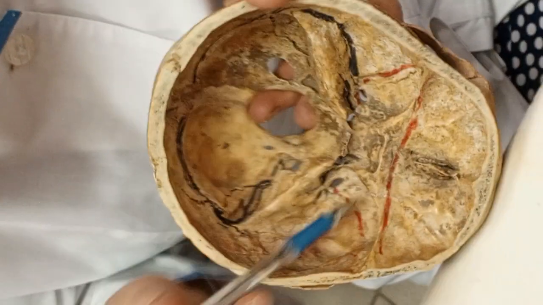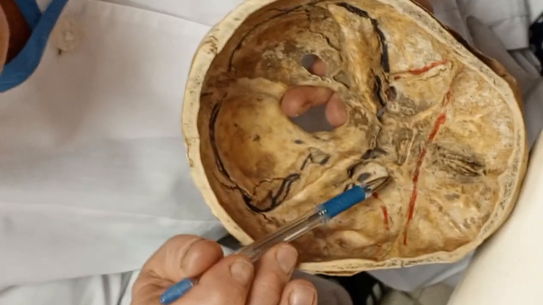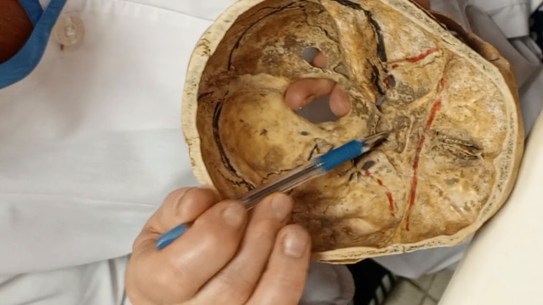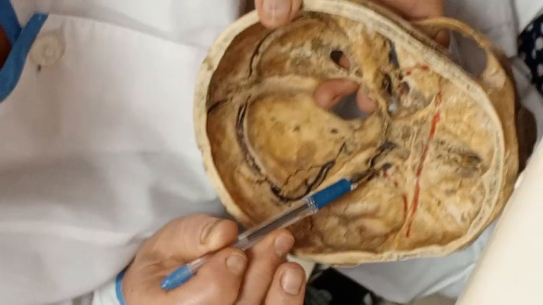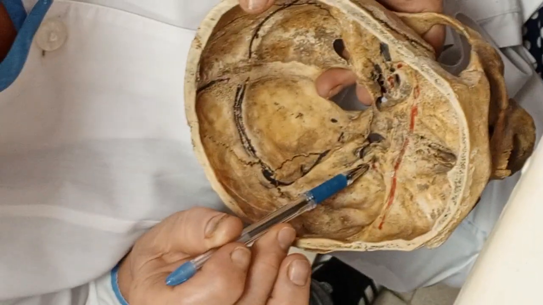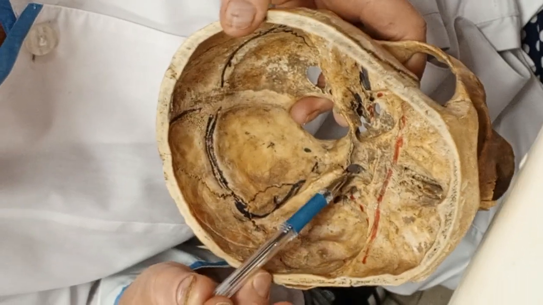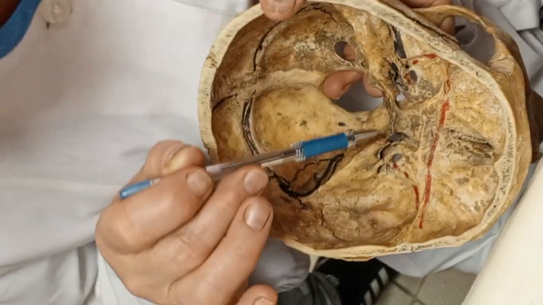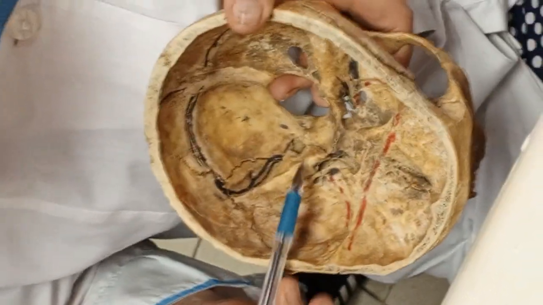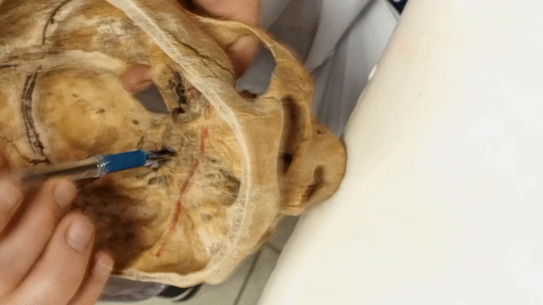On the greater wing is placed foramen rotundum, round opening, at the beginning of the greater wing from the body. Do you see? On the posterior margin of the greater wing will be foramen ovale, oval opening, and foramen spinosum. Between the body of the sphenoid bone, the basal part of the occipital bone and the tip of the pyramid of the temporal bone, here in the center, is the biggest opening, called foramen lacerum. It directly opens outside.